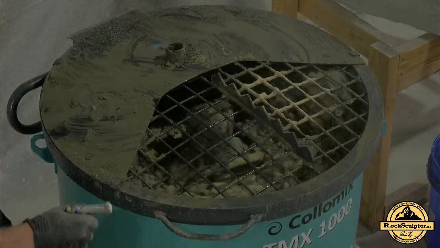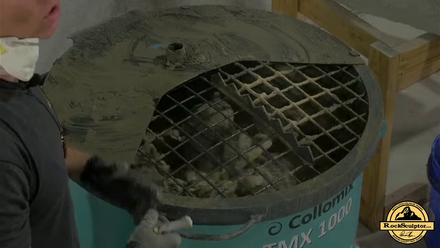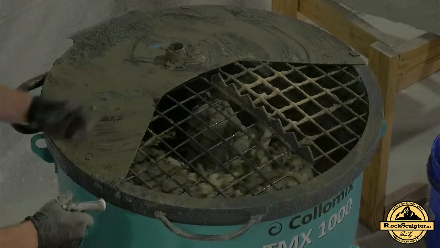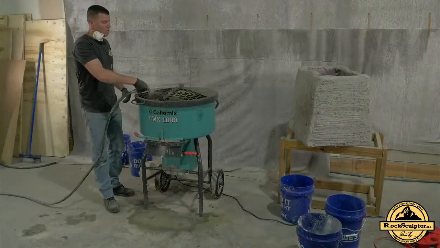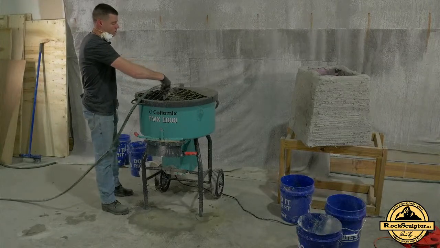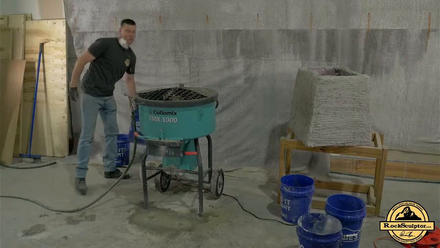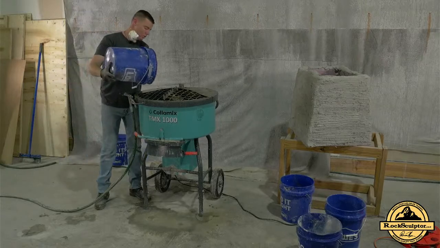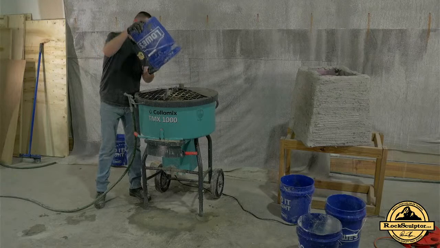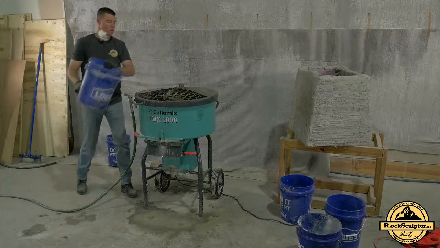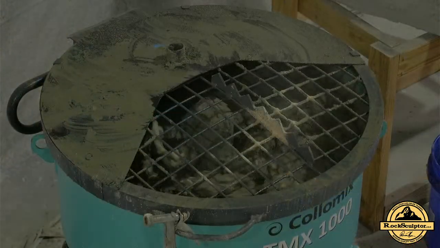This is my first time using this mixer, so I'm getting to learn it myself. Again, I don't want to overload it. All right. There you go. So that's it of the sand.